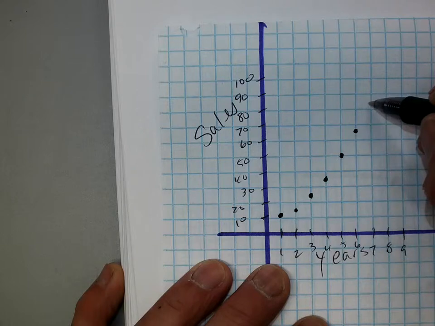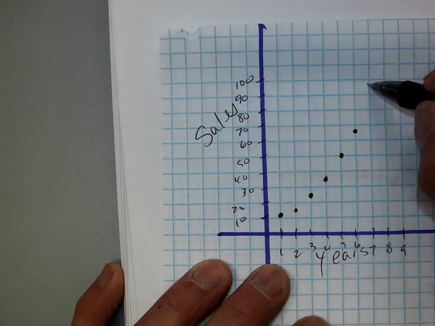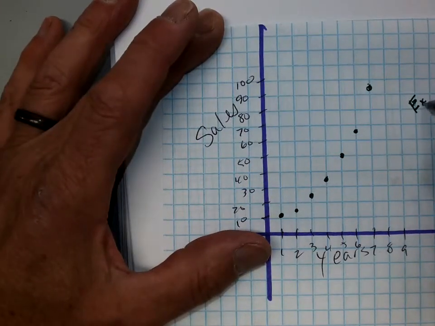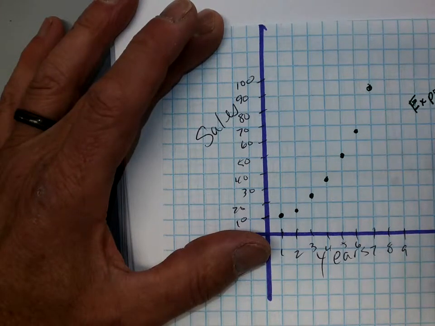Definitely looks exponential, doesn't it? Pretty sure that looks exponential, okay?